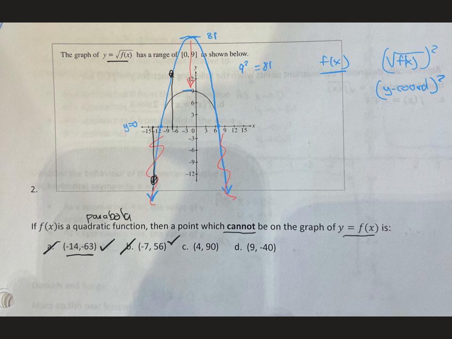4 comma 90, so 4, and wait a second, 90 is bigger than 81, and we know the highest point on our graph of f of x would have been 81, so that is greater than 81, so this point cannot be on the graph, so that is your answer. Alrighty, I hope that helped.